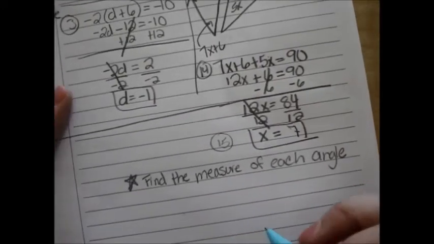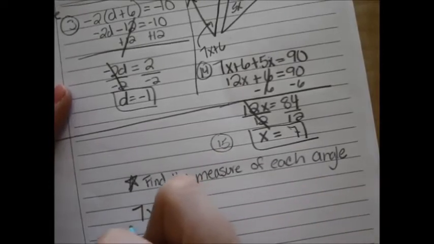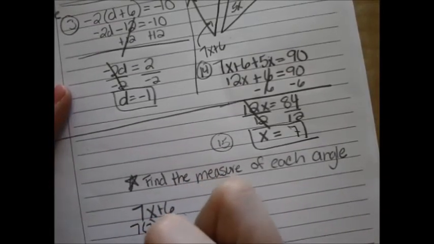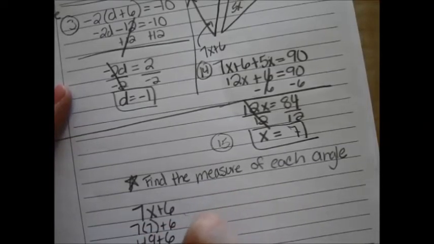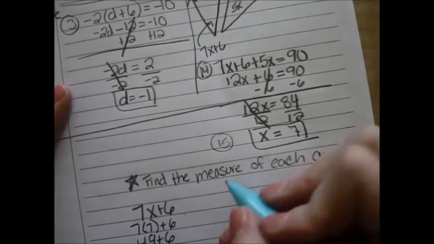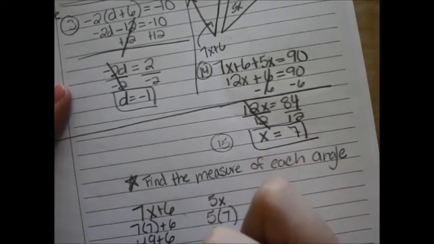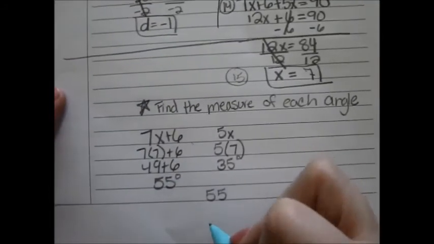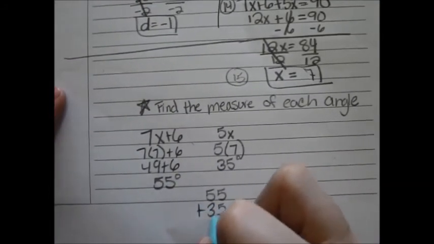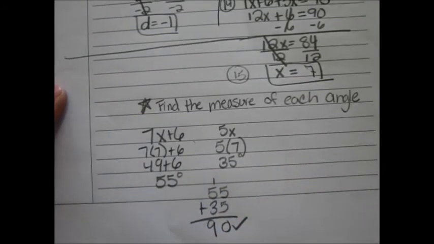All right, now to find the measure of each angle, I'm going to go back and plug in 7 for x into each one of my measures. So I get 7 times 7 plus 6, which is 49 plus 6, which gives me 55 degrees. Then I have 5x, 5 times 7 is 35, so that's 35 degrees. And then I can check my answer by doing 55 plus 35 equals 90 when I add them together. Make sure you're not putting your answer in the summary.